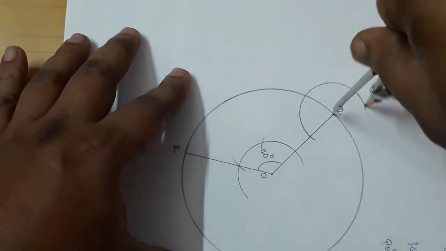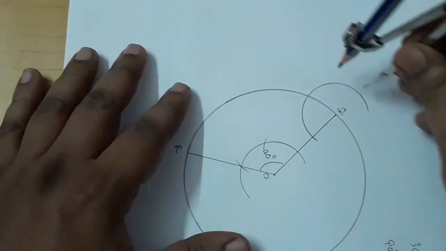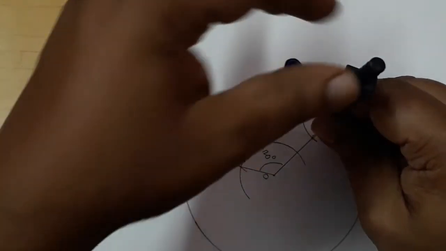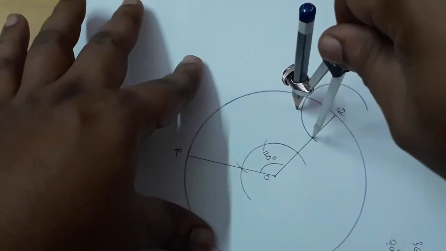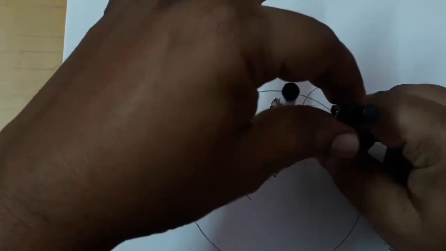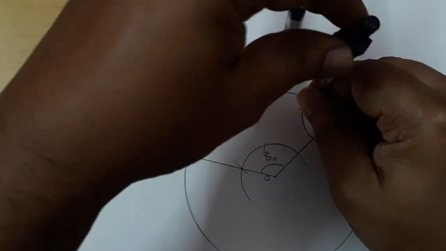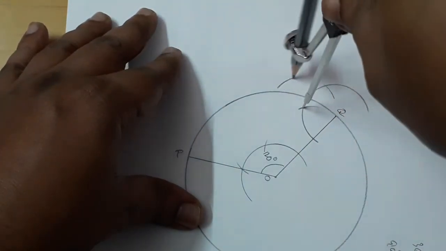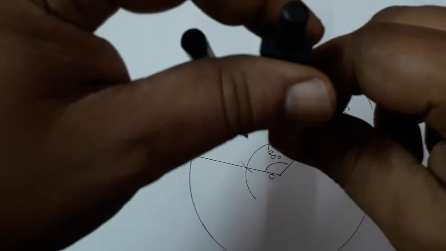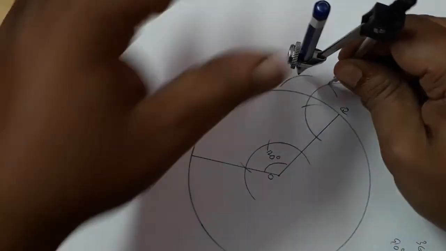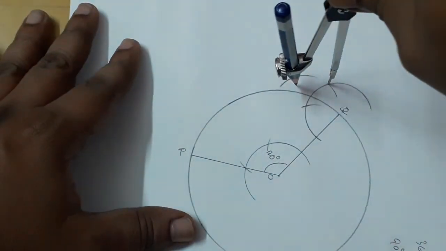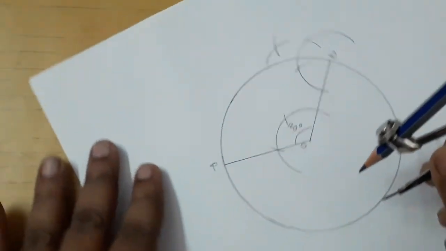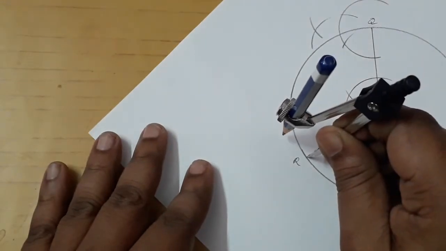Construct an arc this way. We'll keep this out here and cut this arc here. Then from where they intersect, cut another arc here, another arc out here, an extension. Where the two arcs meet here, I'll keep the pointer and cut this arc. So that's one. Then we'll do the same for the other one here as well.